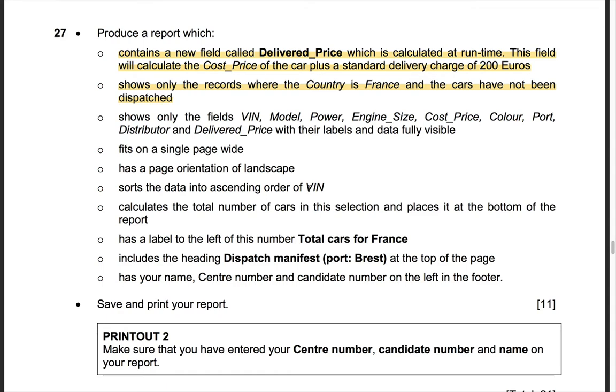Sorts the data into ascending order of VIN. Now, some students do this in the query. My advice is to do this in the report, because if you get used to working in a certain way, it's difficult to go back on yourself. The reason is, if you have to do two levels of sorting, say sort by surname, then by date of birth, the sort doesn't work properly if it's just done from the query. So it's always best to do it in the report. Calculates the total number of cars in this selection and places it at the bottom of the report. This is in the report.